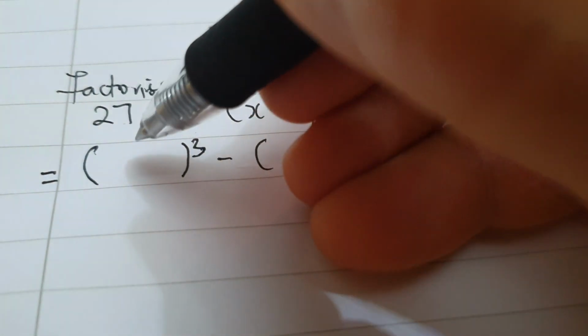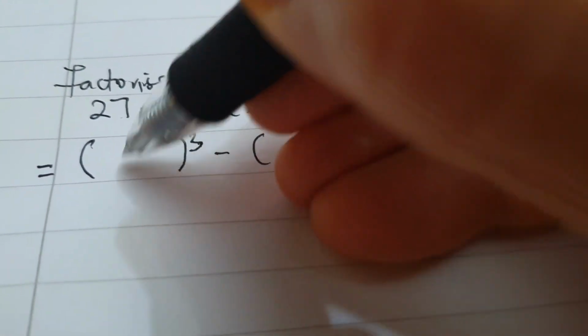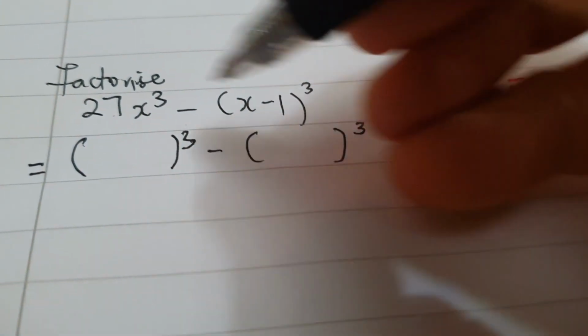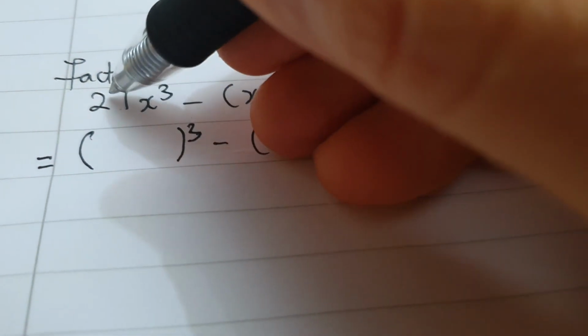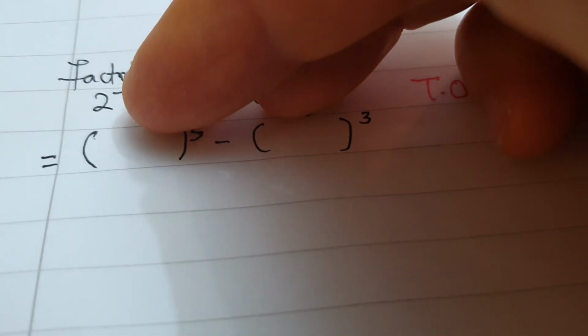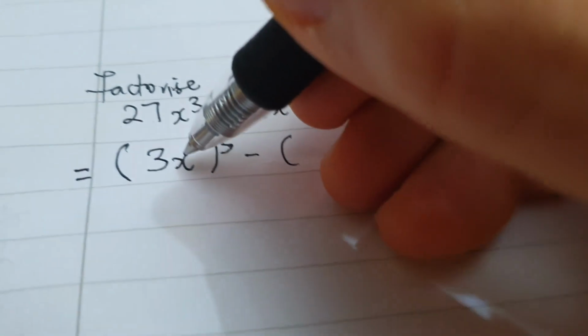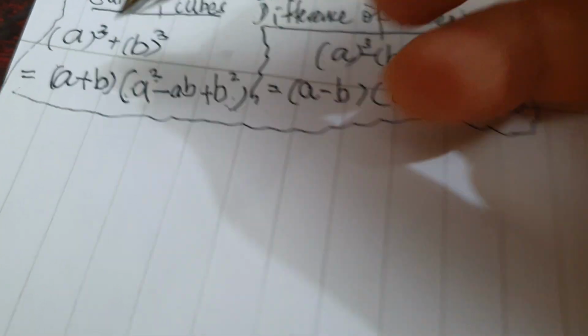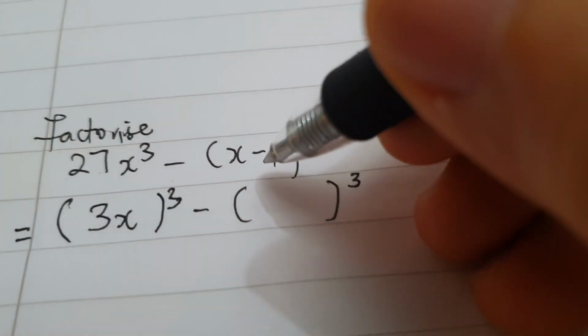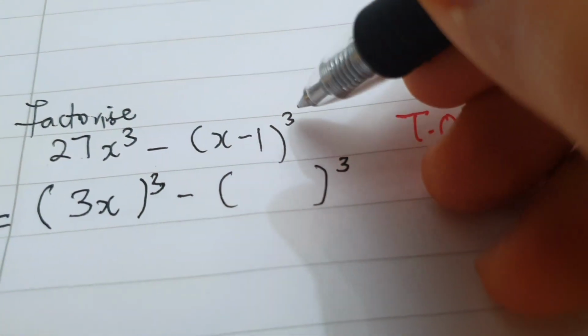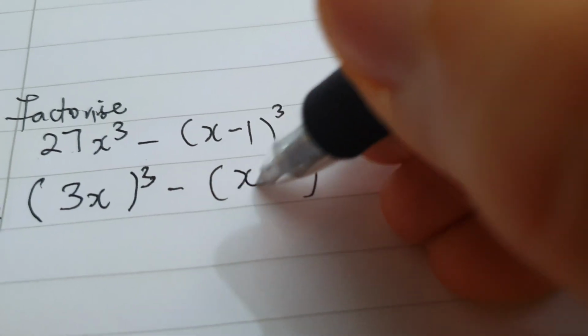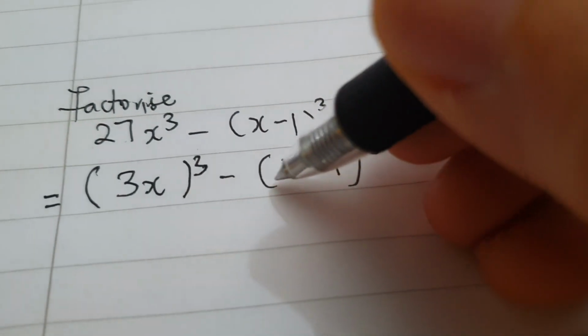Okay, and you now have to determine what's inside here and what's inside here. All right, very simple. You just cube root this and cube root this, and you will get 3x. That means this 3x is like your a here, and the b is, you cube root this, you will get just this. And this is your b.